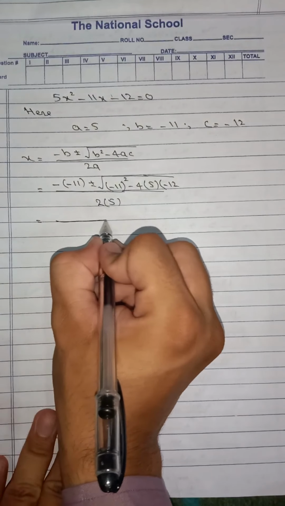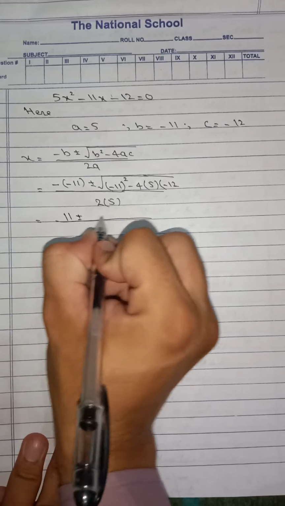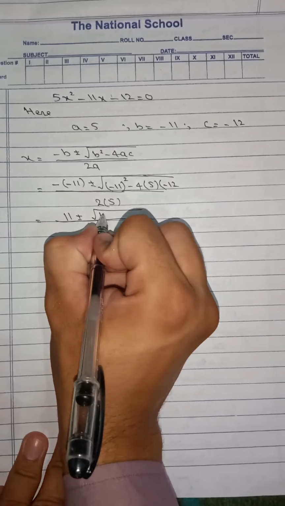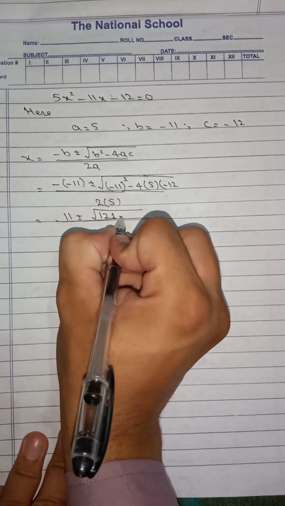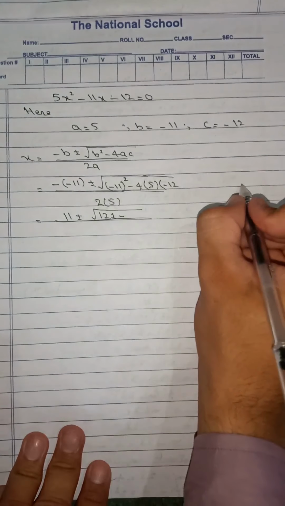Now minus minus plus 11 plus minus square root of minus 11 square is 121, minus 4 fives are 20, multiplied by 12.